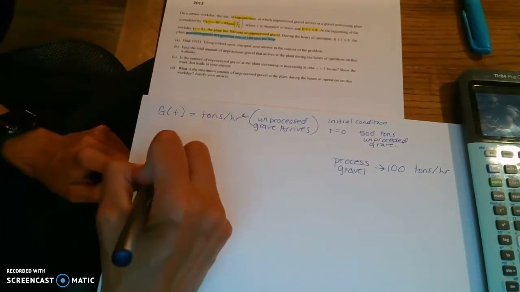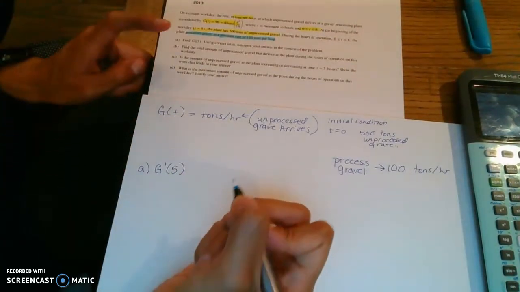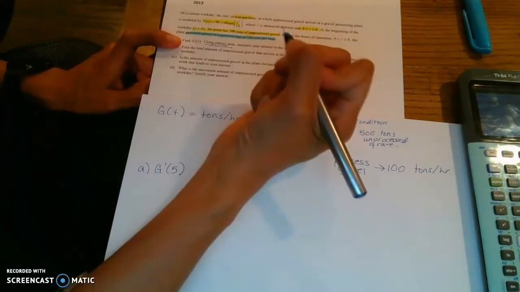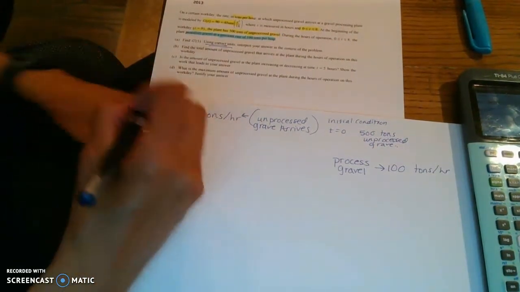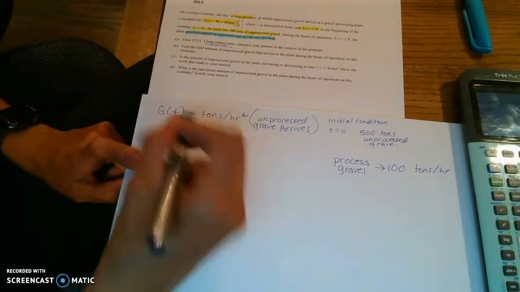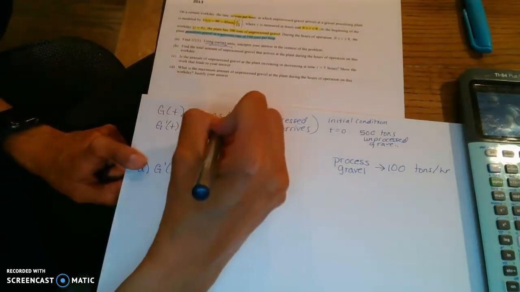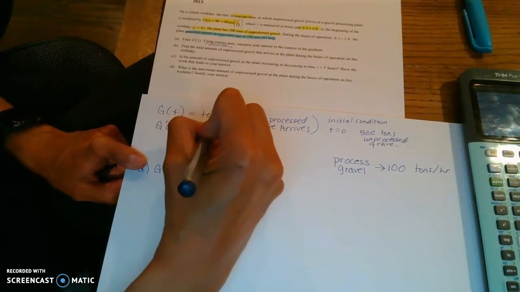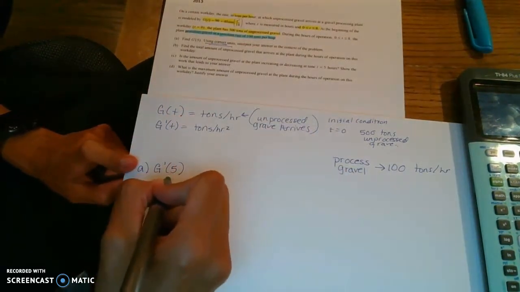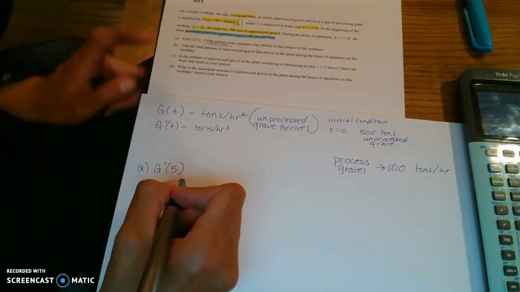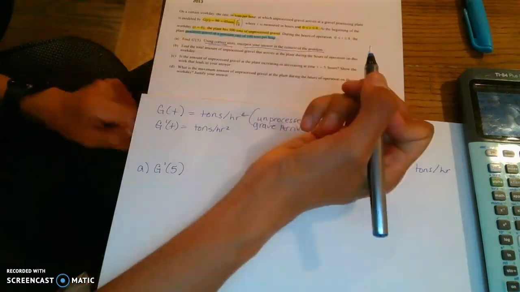Here they say find G prime of 5, using the correct units. This is why I like to write my information down. If I take the derivative, since this was tons, this is now going to be tons per hour squared. So I know my answer is going to be tons per hour squared. And they say interpret your answer in the context of this problem.